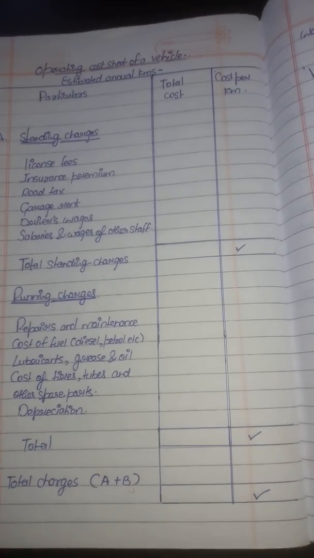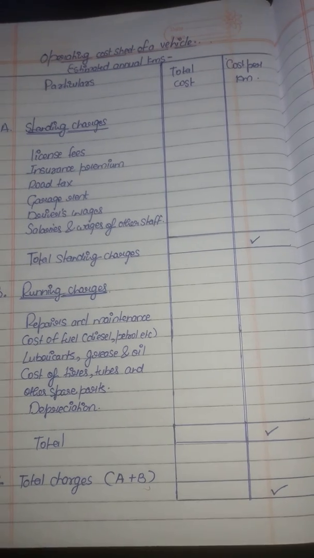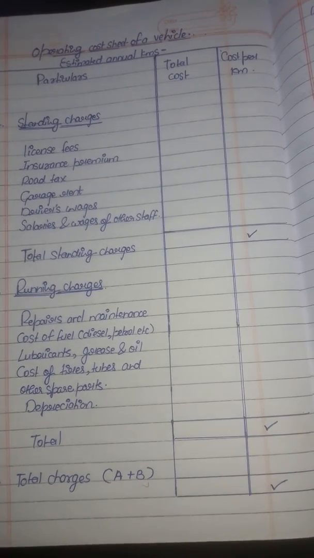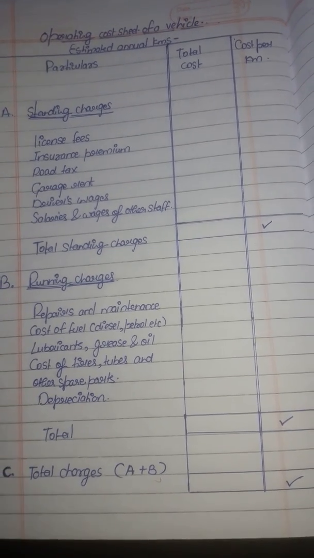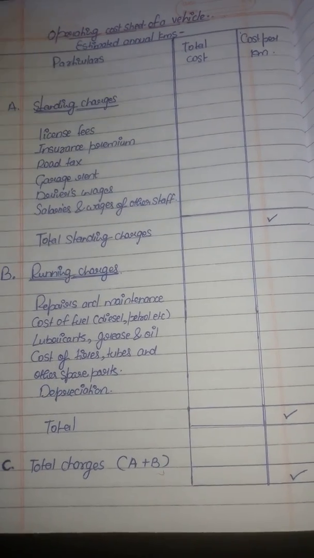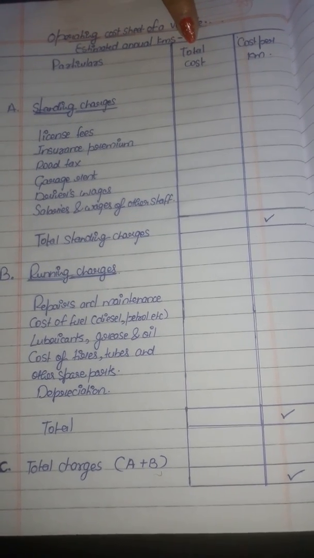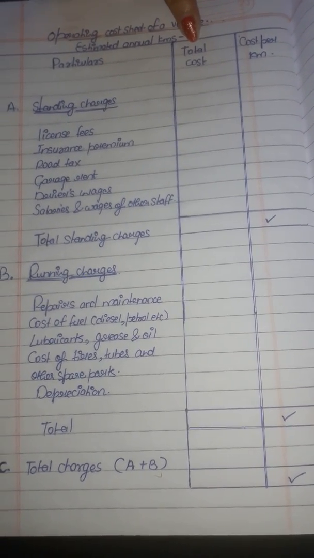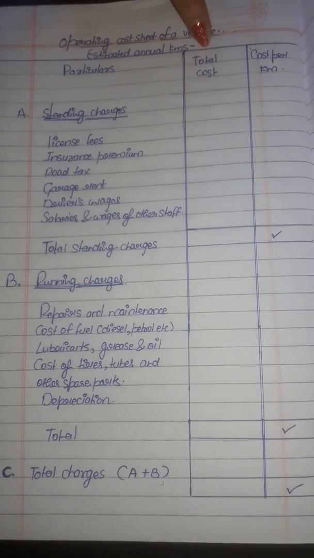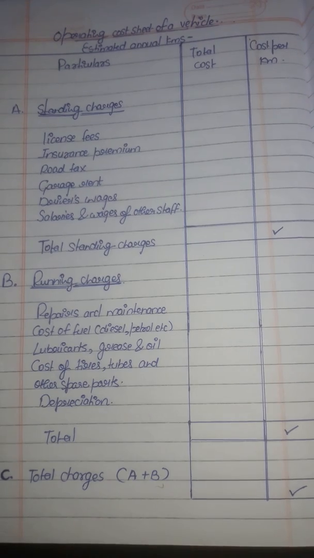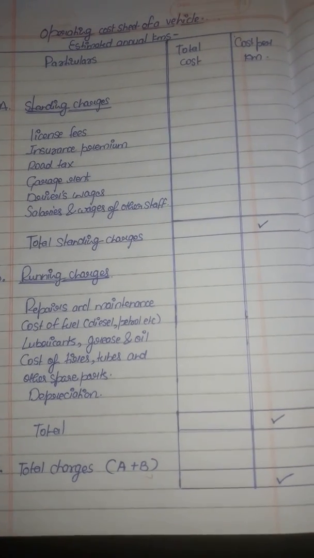Under operating costing, the per unit cost of service is calculated by dividing total cost by total units. Now here you can see the format. In this you can write total cost per year or per month. It depends on you whether you want to calculate per year or per month. Then you will start with the working note, which is here.